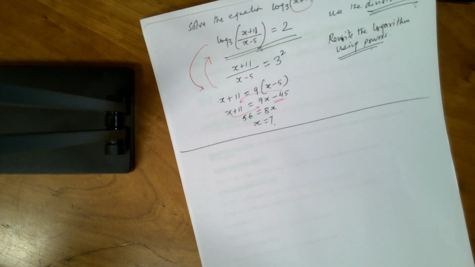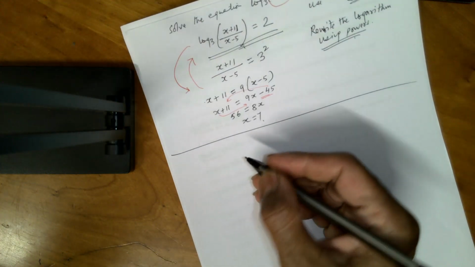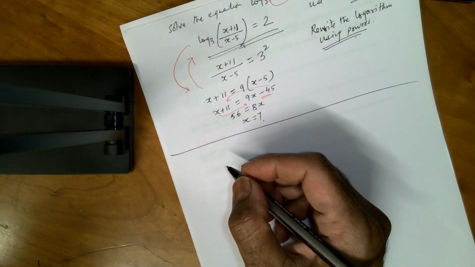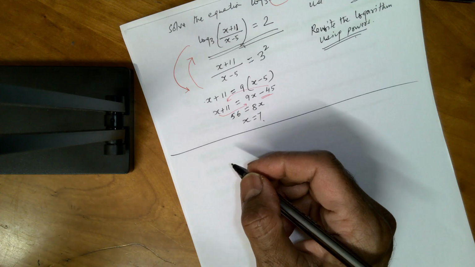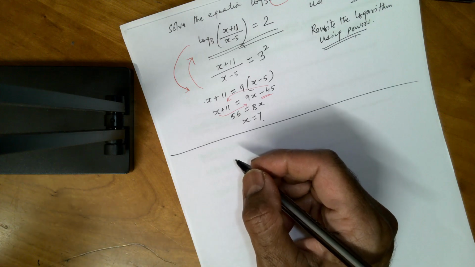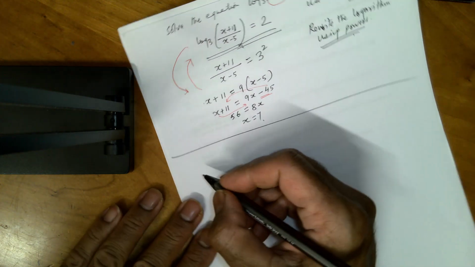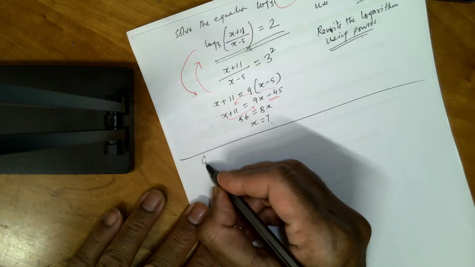If you get this in the exam, it carries good marks. So just concentrate on that one. So in this example, let's write down for you first.